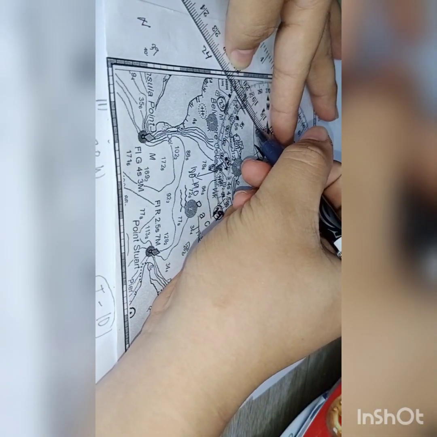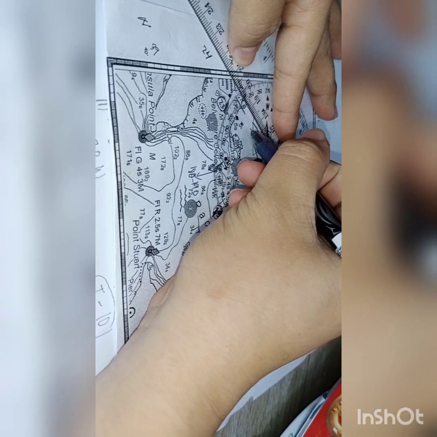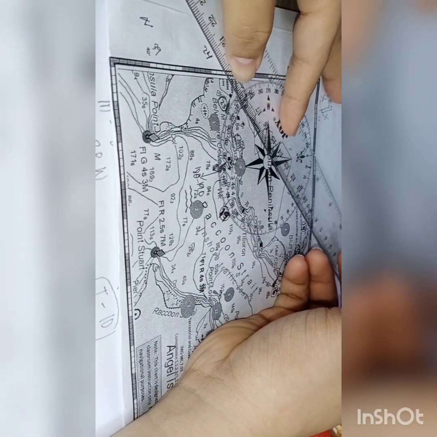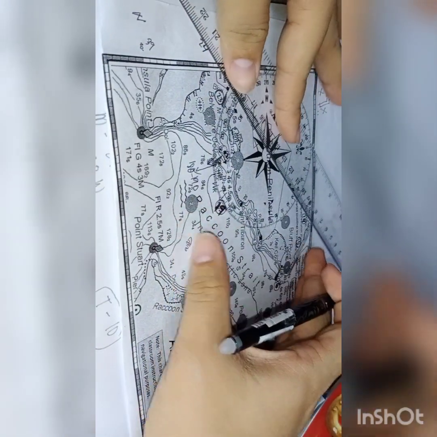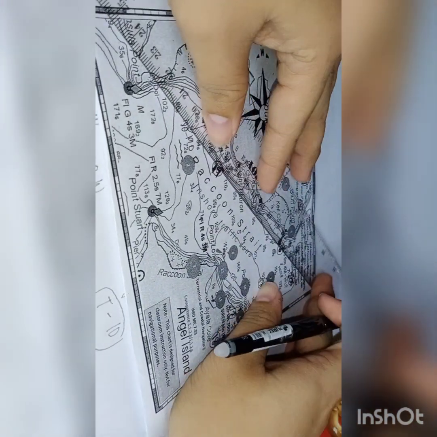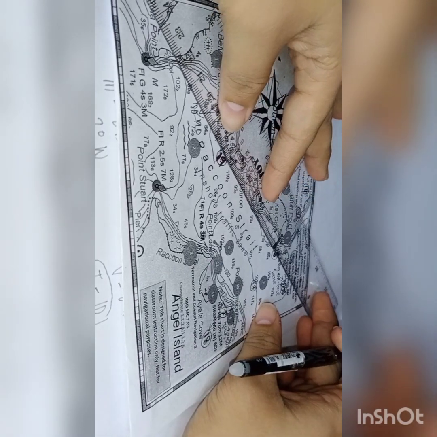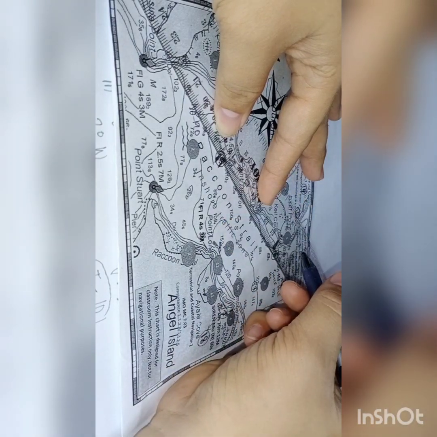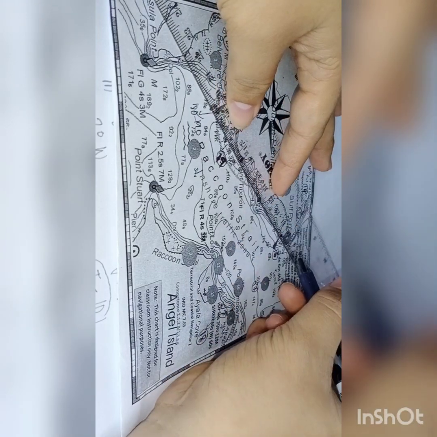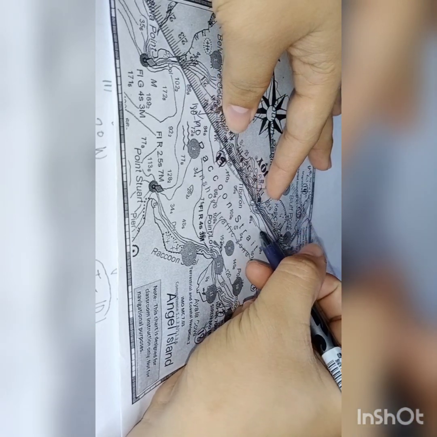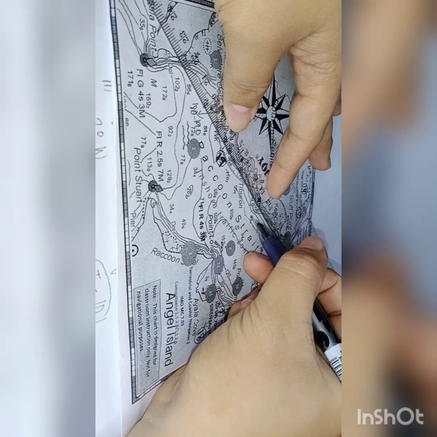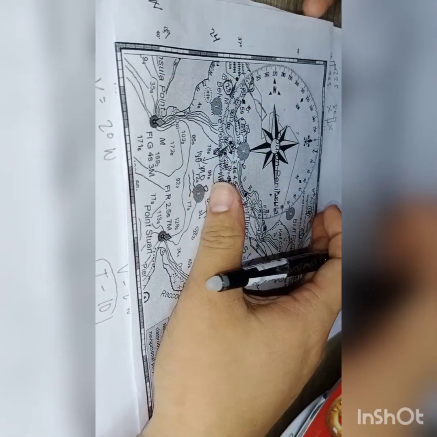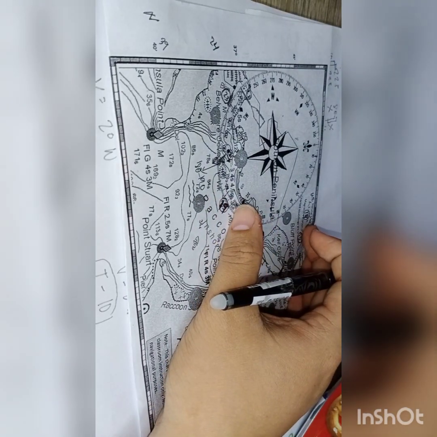Let's see where our ship is located. These are ships; that's our ship.